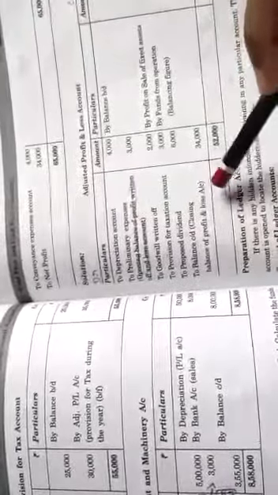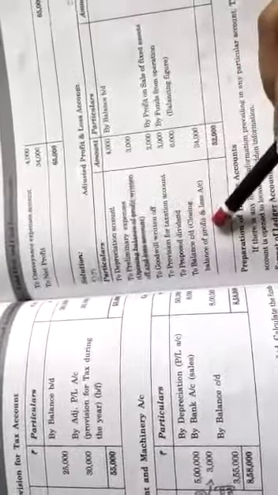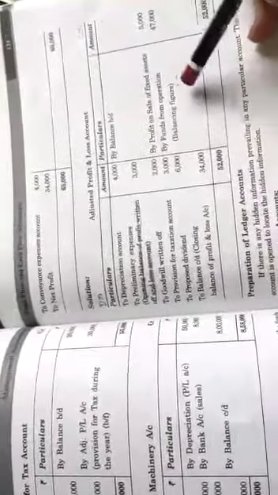See the solution. Adjusted profit and loss account, debit, credit, particulars, amount. First, on this side we have to take all the non-fund items that are debited to the profit and loss account. Here, all the non-fund items that are credited to the profit and loss account. And first we have to write the opening balance, so by balance brought down.